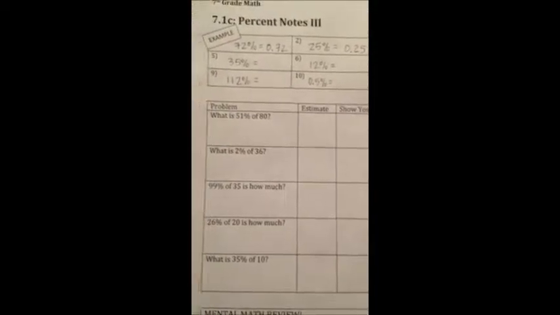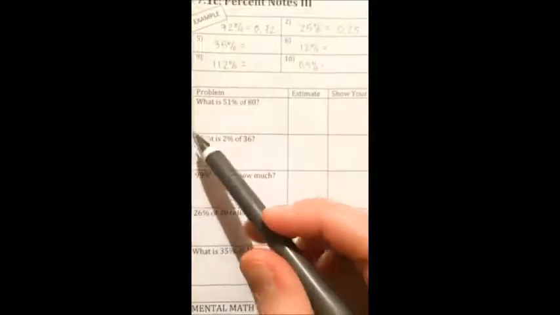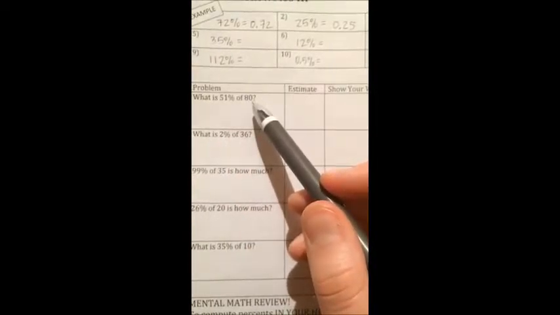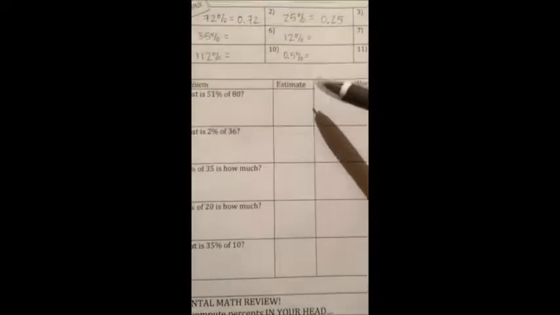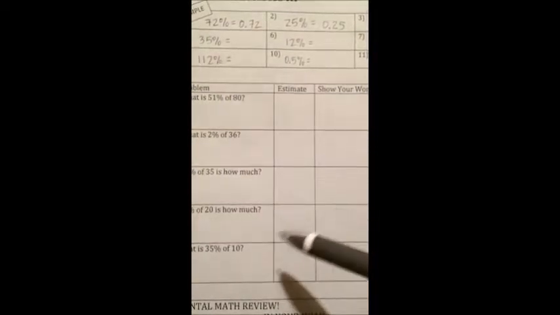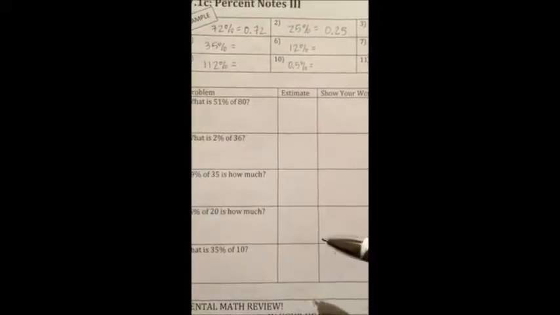Now that we know how to make everything as a decimal, we're going to move on. Okay, so our first problem. What is 51% of 80? So first things first, we're going to fill out our estimate column. Fill out all of our estimates.